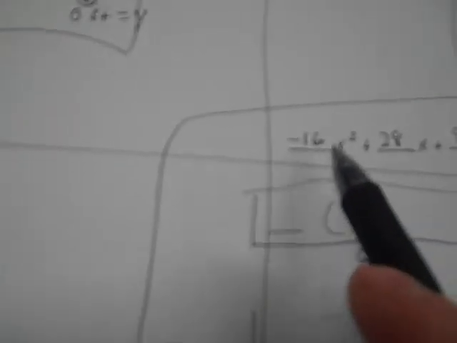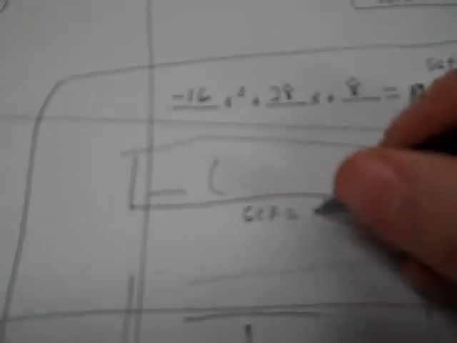Is it negative? Yeah, the first number in the equation is negative, so I want to put negative. Do all 3 terms have x? Well, we got x to the second, we have x to the first, and 8 doesn't have an x, so I can't put an x here, here, or anywhere underneath. And now GCF calculate the numbers 16, 28, and 8.